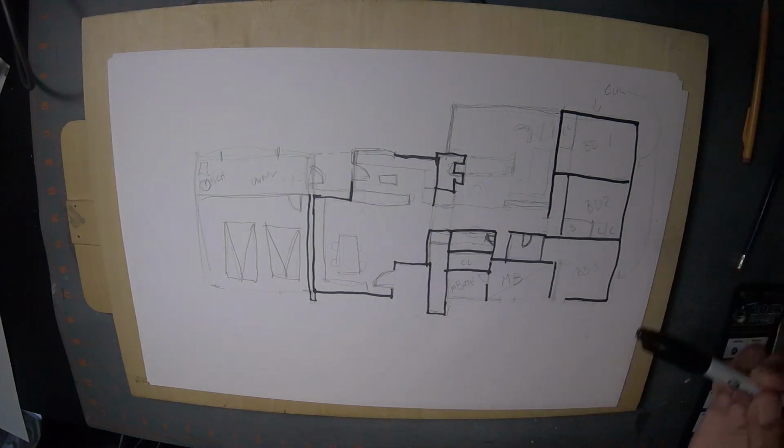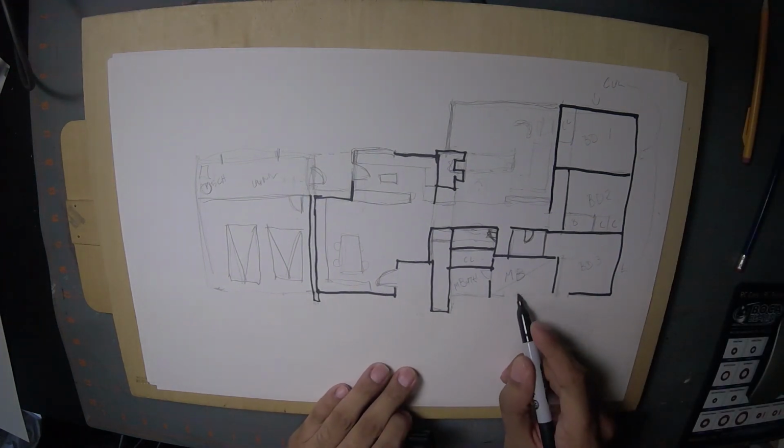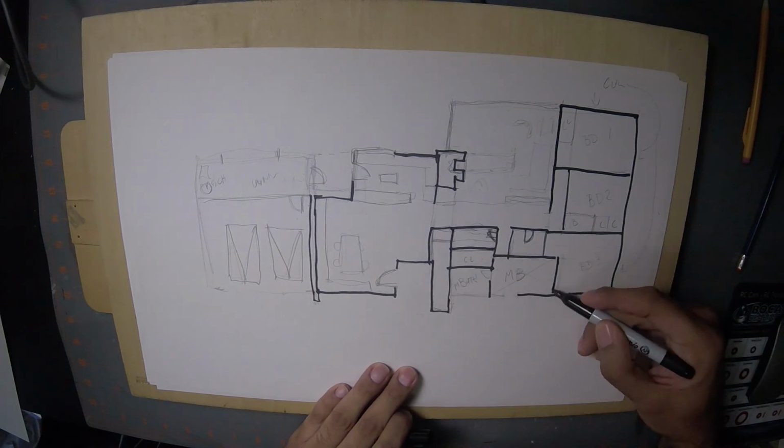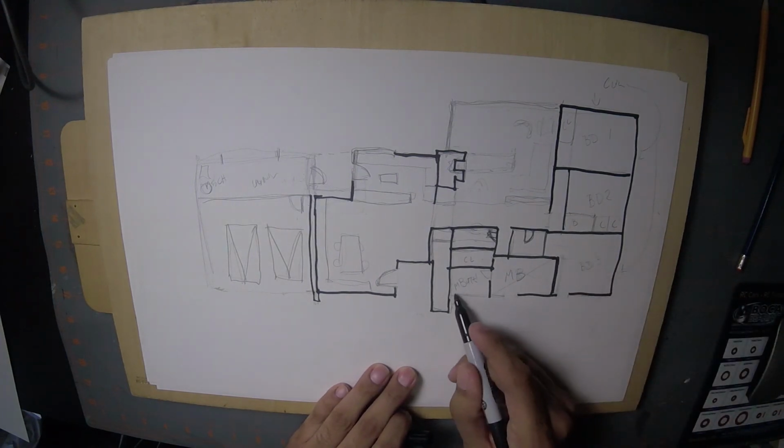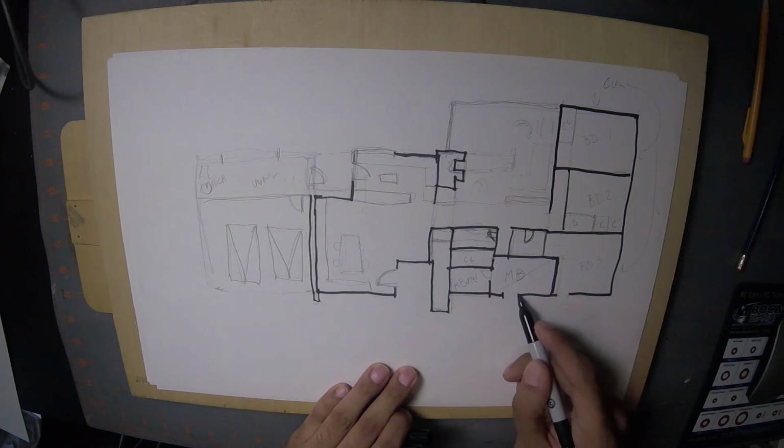Yeah, I'm kind of liking this. So let's just mark up the rest of the wall. We know that's a wall. We're gonna figure something like that. Window, window, window, door, garage door.